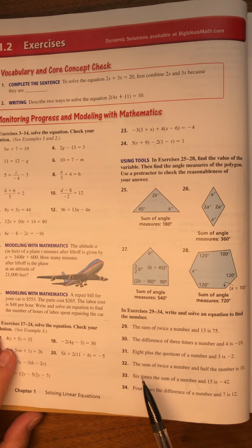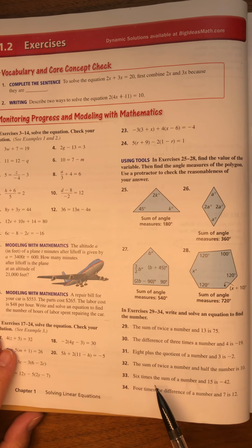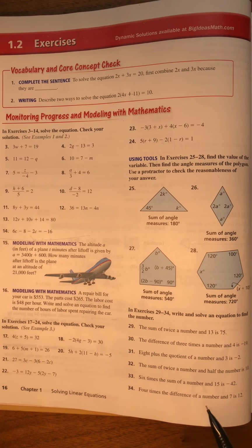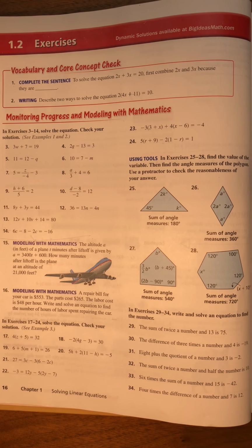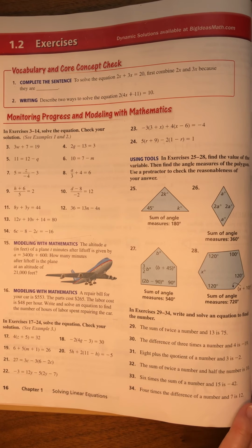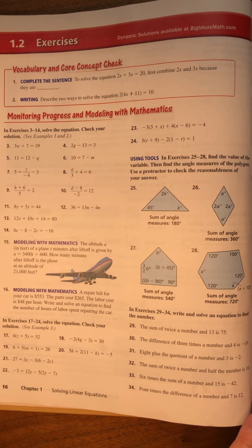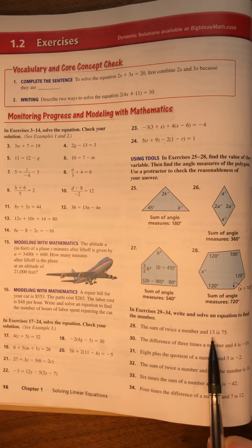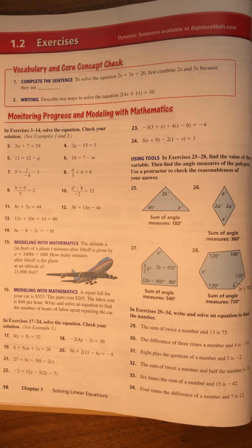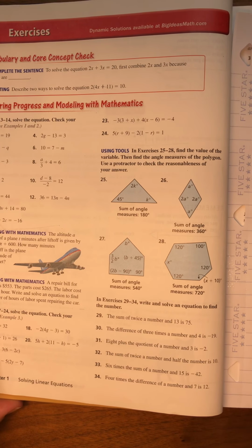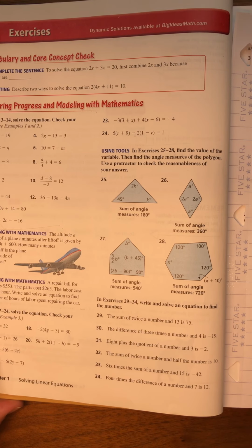We want to use the keywords here to write an equation, and then we're going to turn that sentence into the equation and solve it. So let's see what we have going on here. Number 29. In number 29, we have the sum of twice a number and 13 is 75. Maybe what we should do here first is talk about some of the key words and make sure we know what those words are actually telling us.